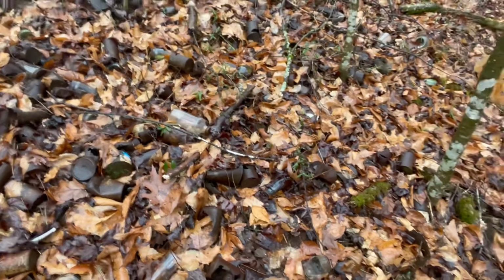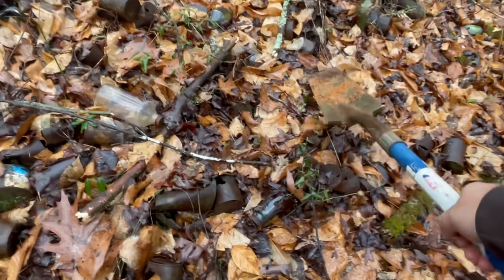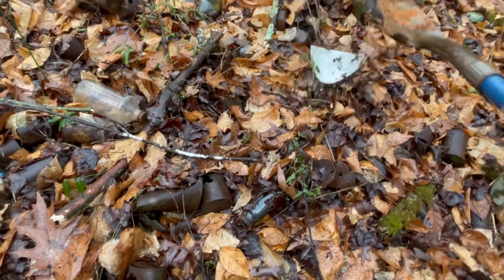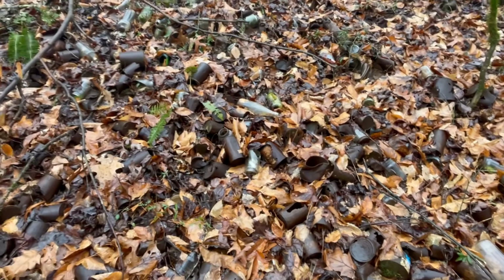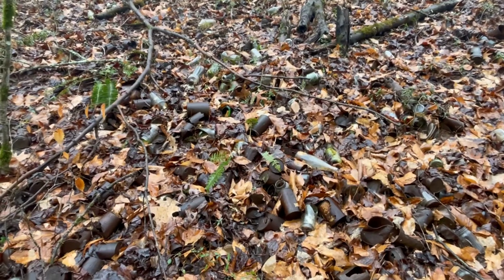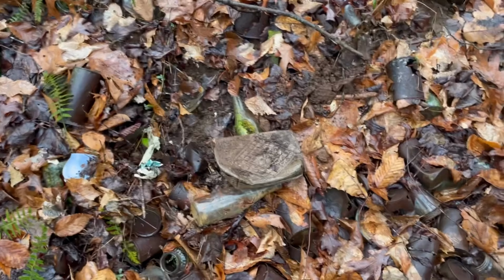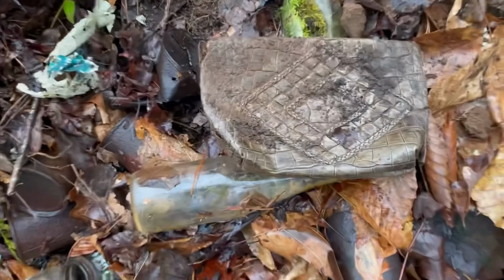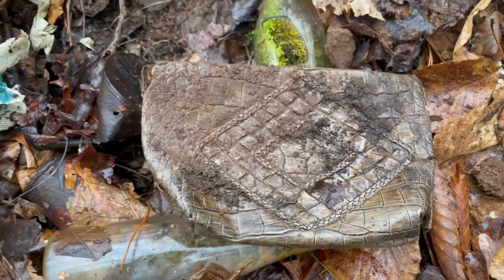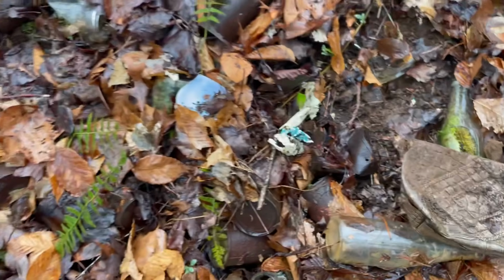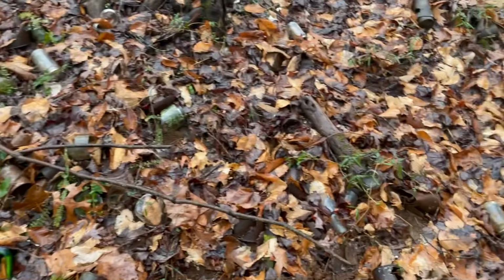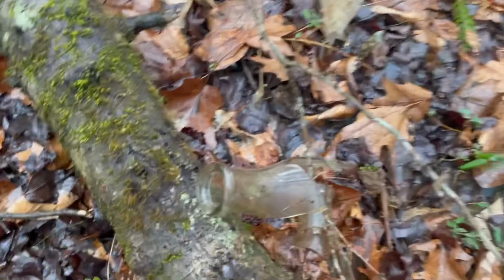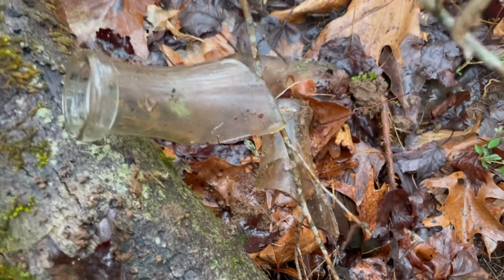Did find a little sole to a child's shoe over there. All right, let me scratch around. I'll let you know if anything interesting pops out. Ooh, I just drug out an alligator skin purse. It is empty, unfortunately, and it is fake alligator hide.